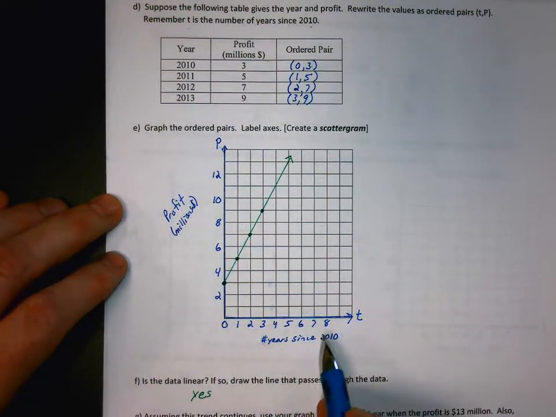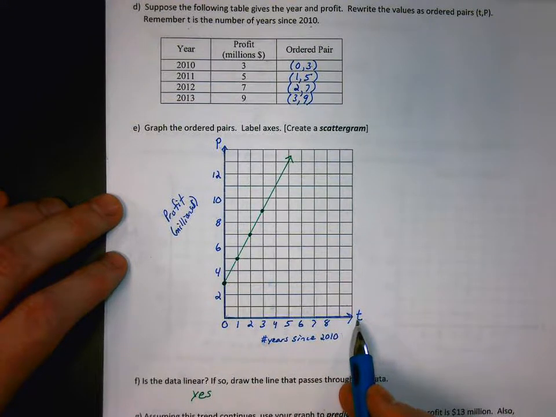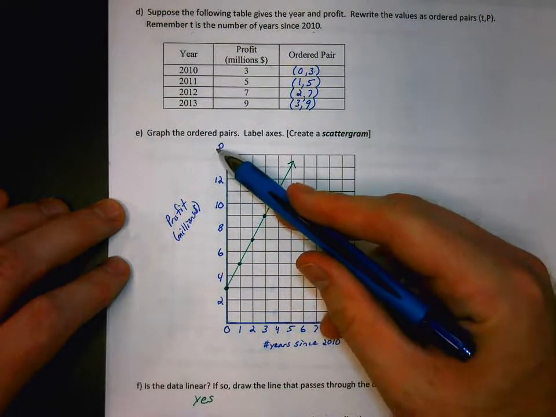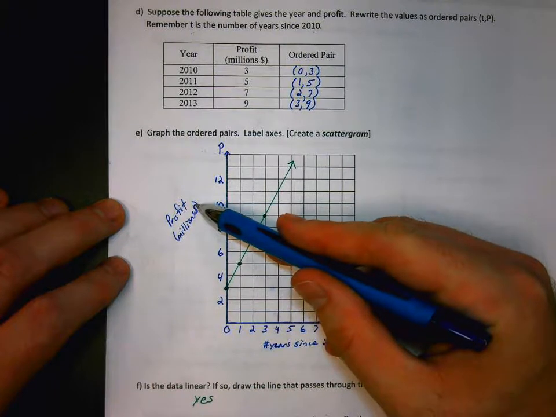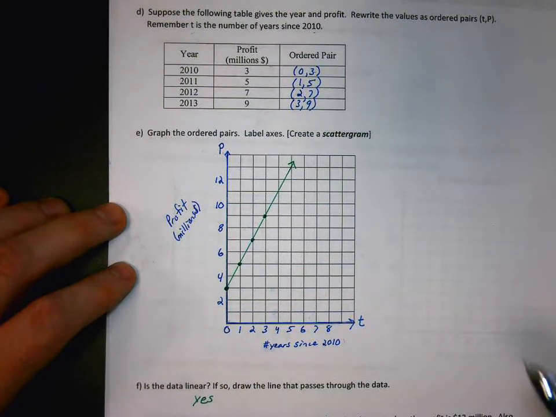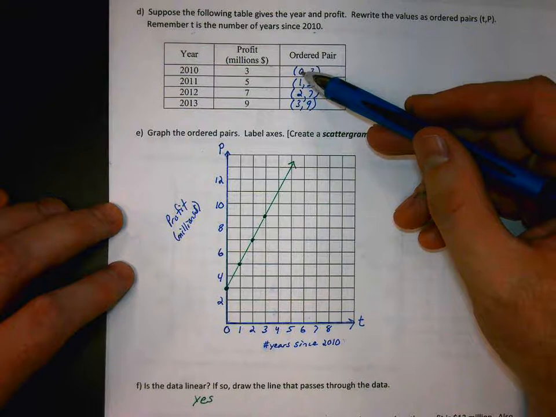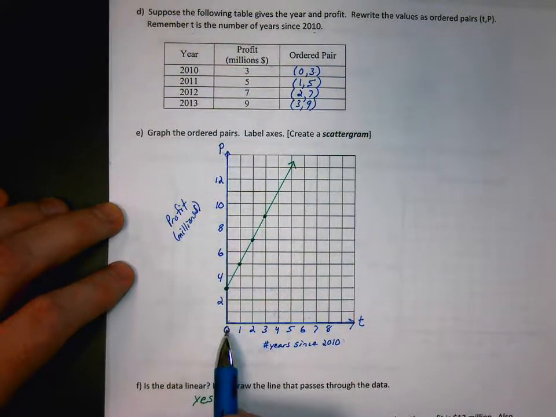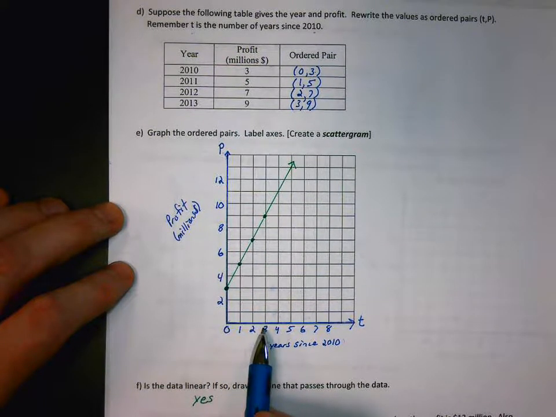Now t, our independent variable, is our horizontal axis. That's the number of years since 2010, so we have that labeled. P is the vertical axis. That's the profit in millions. And then we'll make our tick marks. Here, again, this is a pretty basic one to start with. We want to fit from 0 to 1, 2, 3, 4, 5 in there. So we start at 0 years since 2010. And if you said every tick mark was worth 1 year, then that's fine. So 0, 1, 2, 3, 4, and so on.